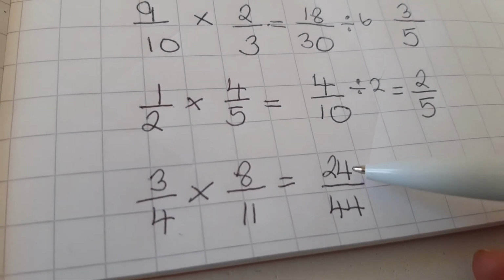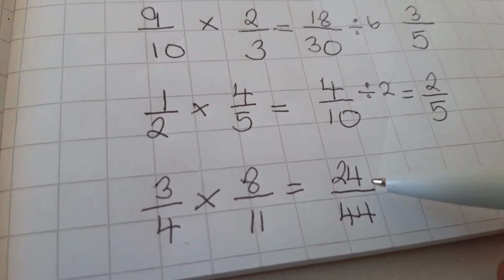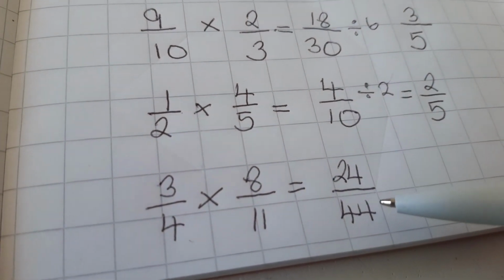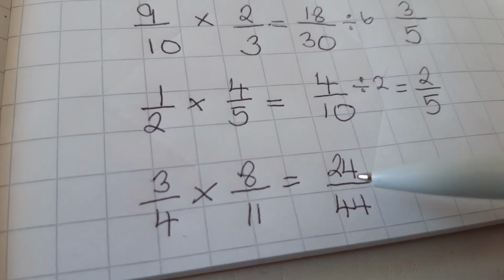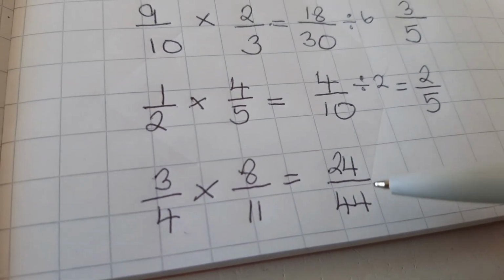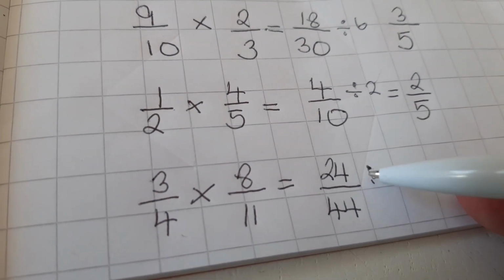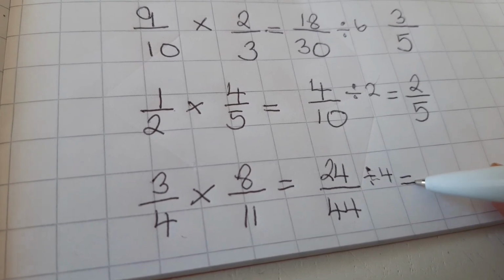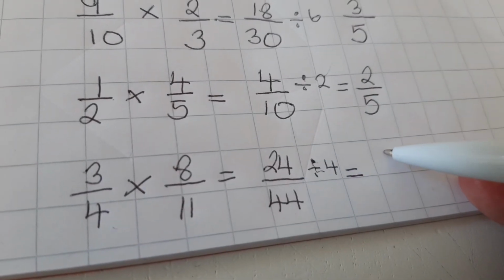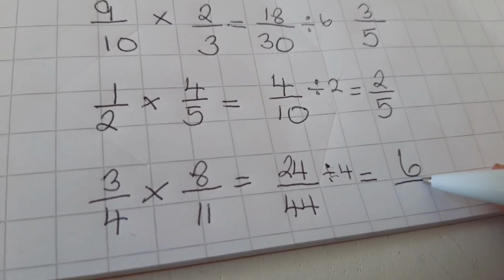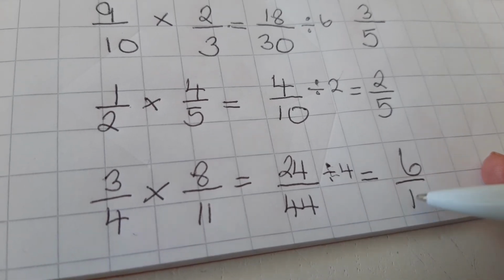You look at the two numbers and you think, what goes into both of these? Well, 2 will go in definitely, but also 4 will go in. Now there's nothing bigger than 4, so we'll divide by 4. So 4 goes into 24 6 times. 4 goes into 44 11 times.